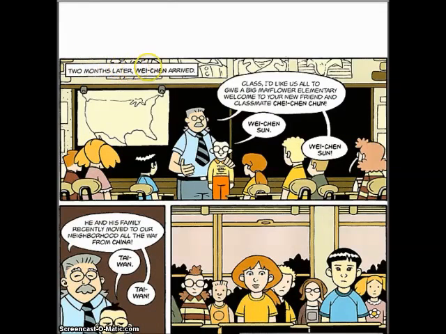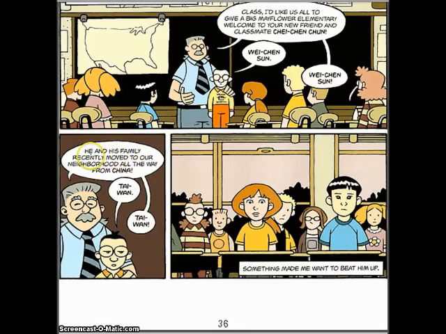2 months later, Wee Chen arrived. "Class, I'd like us all to give a big Mayflower Elementary welcome to your new friend and classmate, Chi Chen Chun." "Wee Chen's son." "He and his family recently moved to our neighborhood all the way from China." "Taiwan." Something made me want to beat him up.